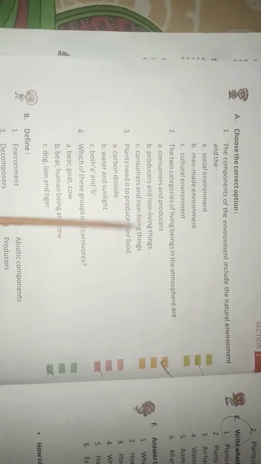Third is, plants need what to produce their food? They need carbon dioxide, they need water and sunlight also. So the correct option for this third question is option C. They need both A and B.